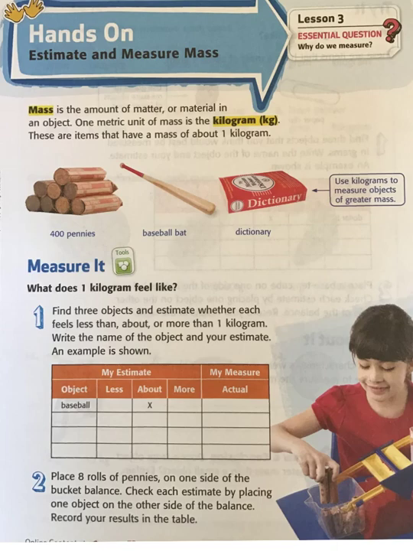Okay, friends, we are back, and today we are going to be measuring mass. So in our last few lessons, we measured capacity, and the way that we measured capacity, if you remember, was liters and milliliters. Now we're measuring mass, and so we are going to use the kilogram, and we'll also be using the gram. We'll talk about the gram more in just a second.